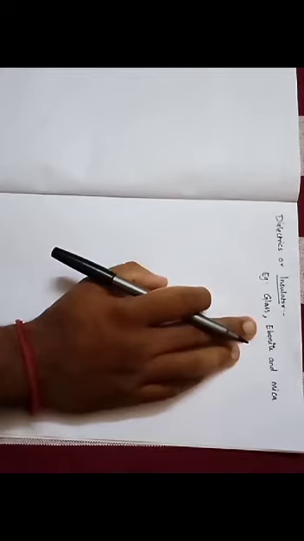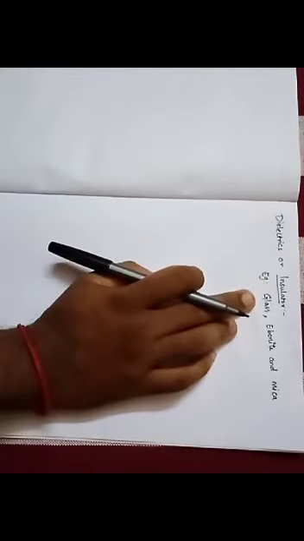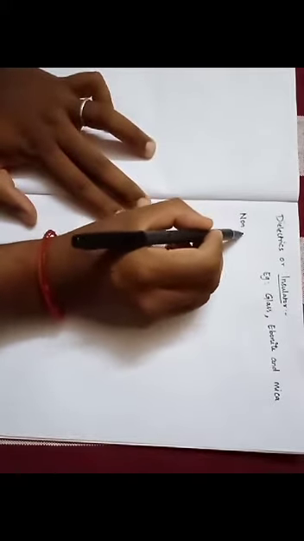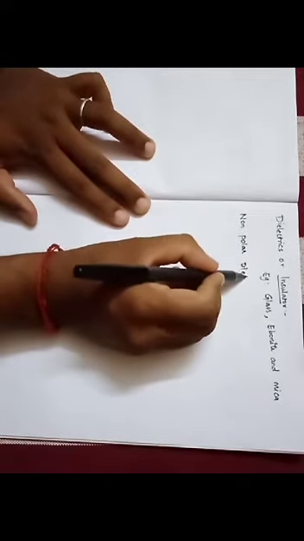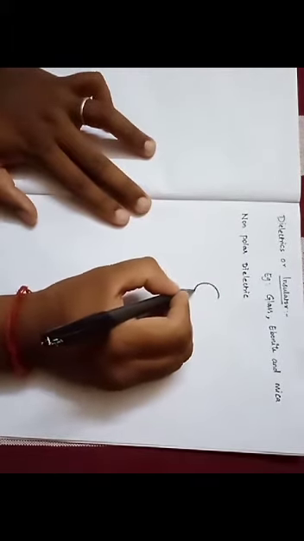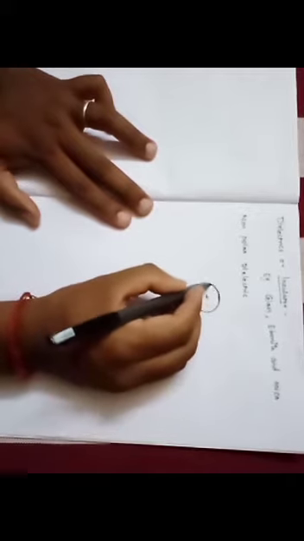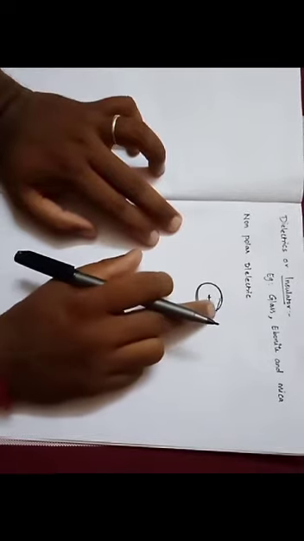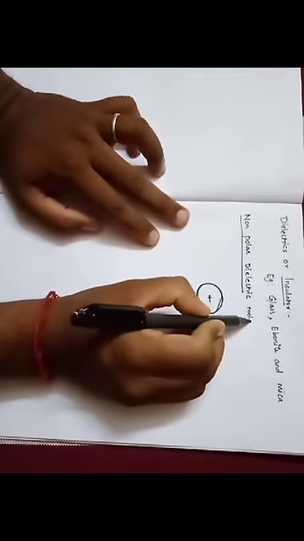A dielectric is made up of either polar molecules or non-polar molecules. It is classified into two types: the polar dielectric and the non-polar dielectric. First we are going to discuss the non-polar dielectric. In this type of dielectric material, the center of the positive charges and the center of the negative charges are the same. This type of material is called a non-polar molecule or non-polar dielectric molecule.